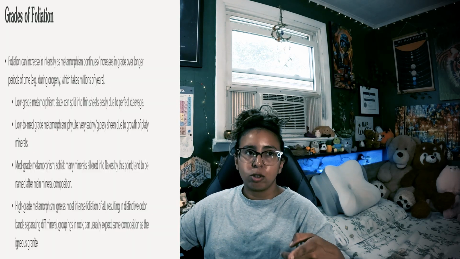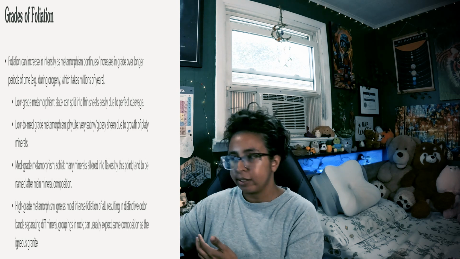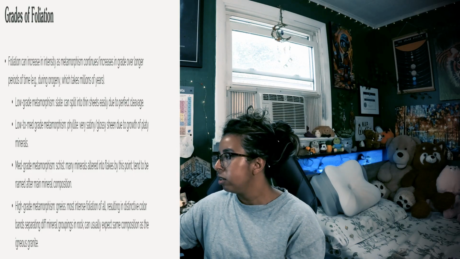Now we're moving on to slide 21 for grades of foliation, because just like grades of metamorphism, where metamorphism doesn't all happen the same at every level, there are levels to foliation as well. Foliation can increase in intensity as metamorphism increases in intensity, as you can imagine. Usually this happens deep underground as mountains form. You will not see levels of foliation in places where there's not time for the metamorphic grade to increase. So with low grade metamorphism, you'll usually see slate, things like that.